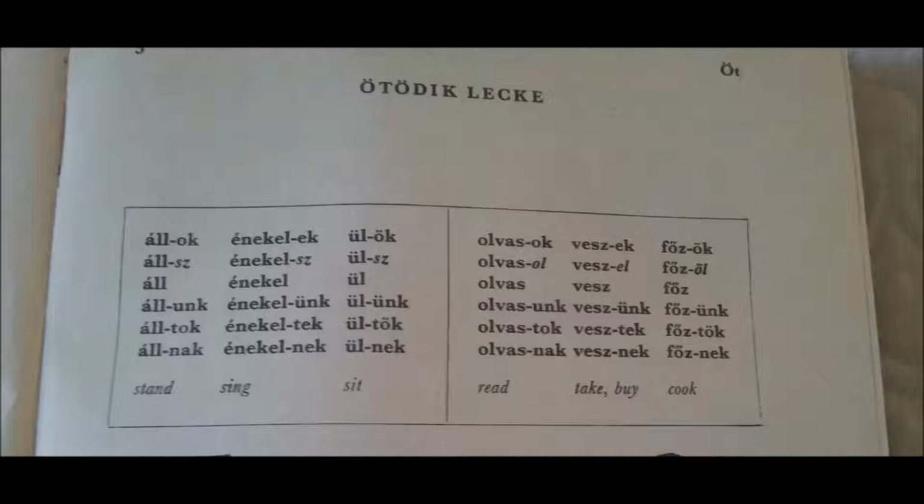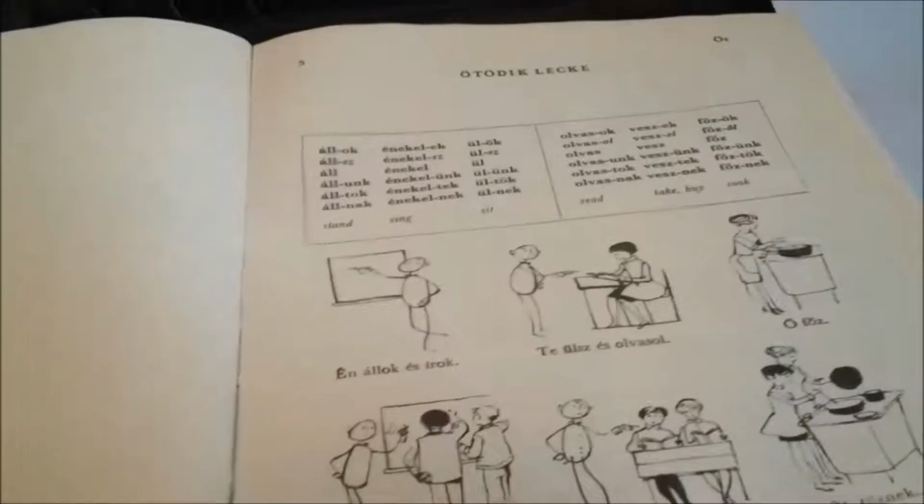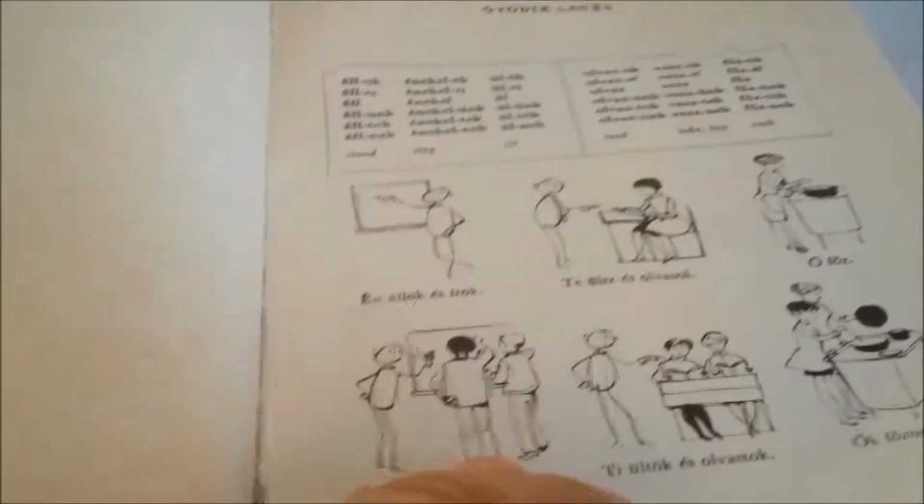And we have read, olvasok, olvasol, te olvasol is you read. Olvas, meaning he or she reads. Olvasunk, olvastok, olvasnak. And veszek, I take or buy. Veszel, you take or buy. And we have főzök, meaning I cook.